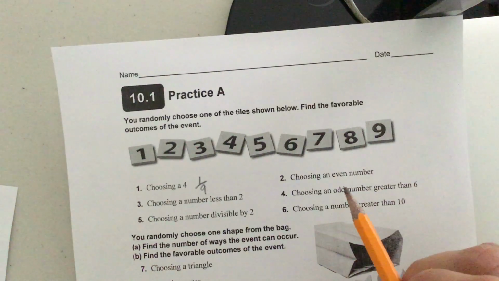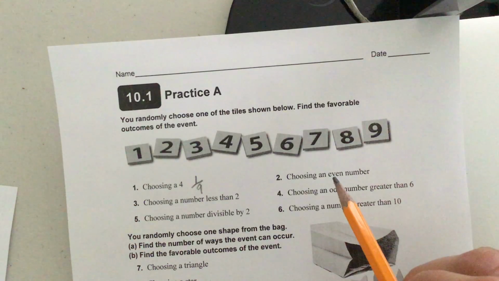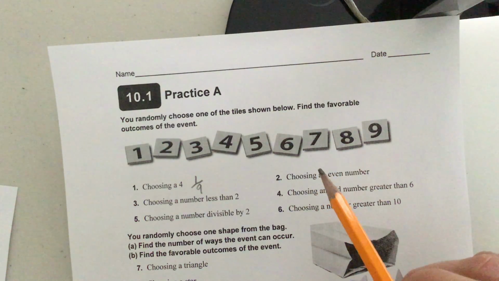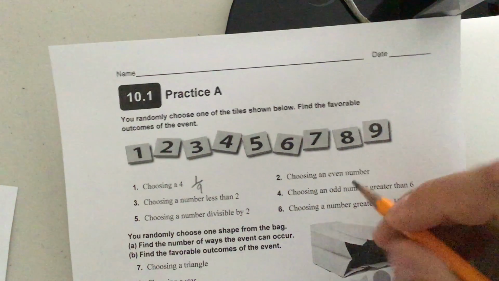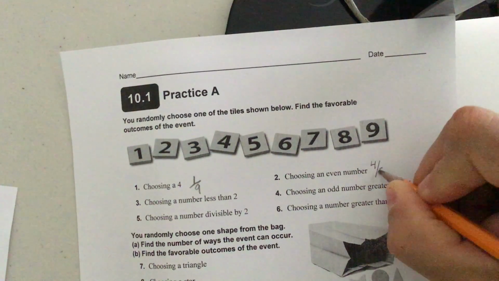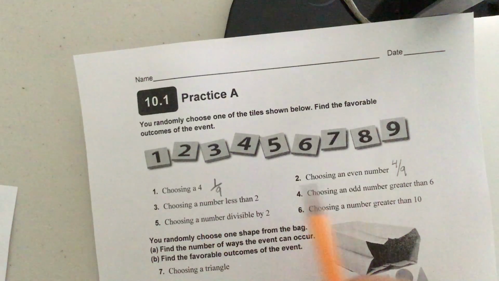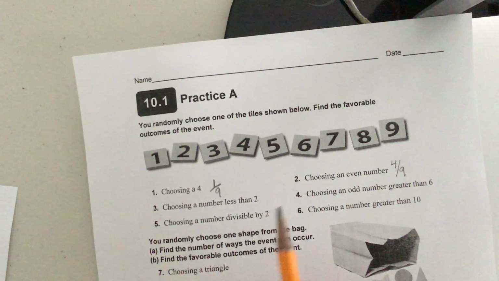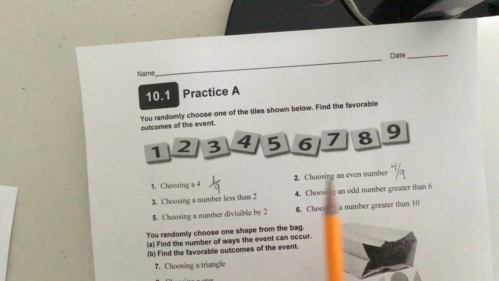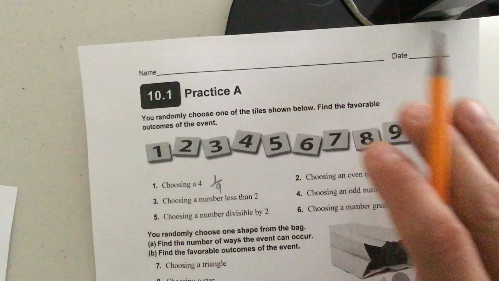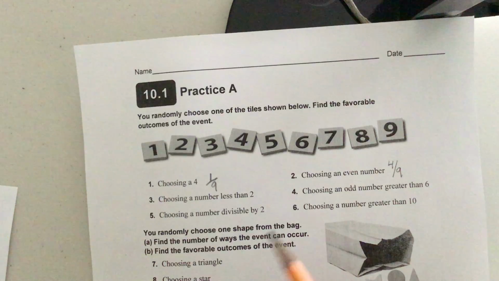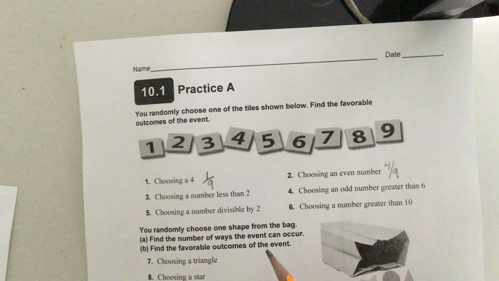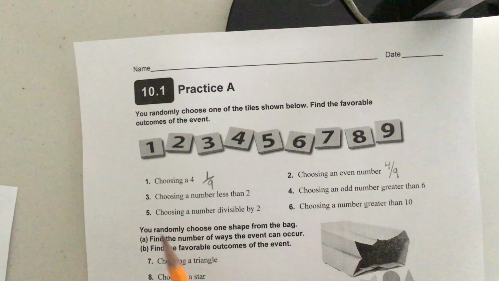Choosing an even number. You have to be a little aware of your terminology. Of course, evens 2, 4, 6, 8. Who do we appreciate? So that is 2, 4, 6, 8. That is 4 out of the 9 tiles. Oh, along those lines, notice each problem is separate. These are known as independent events. They're completely separate from the problem previous. So we'll talk about dependent events later on, but just letting you know.